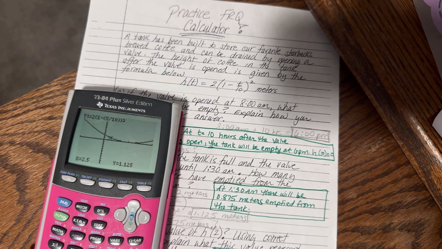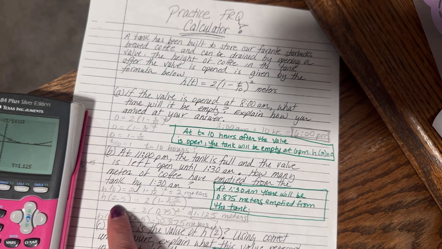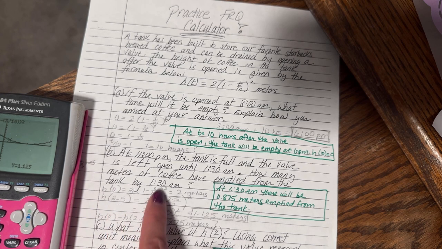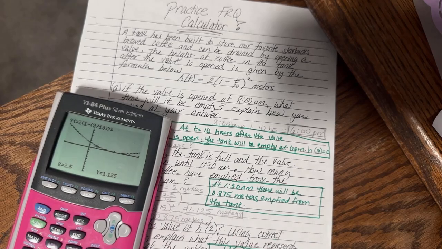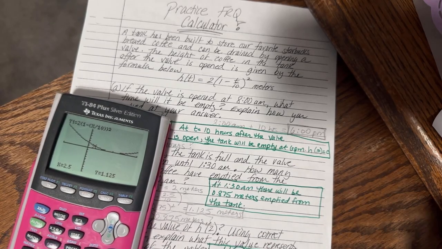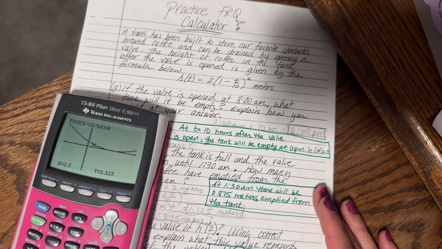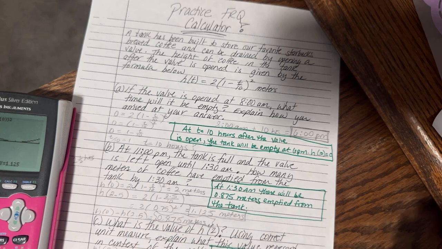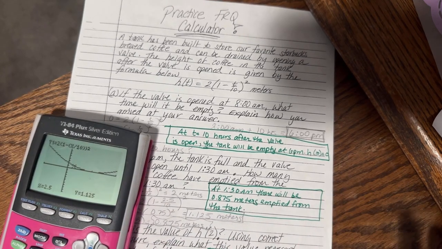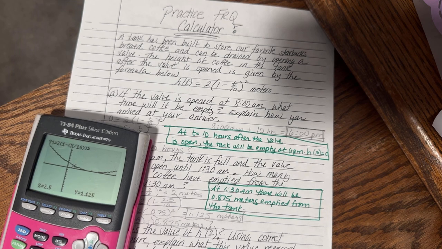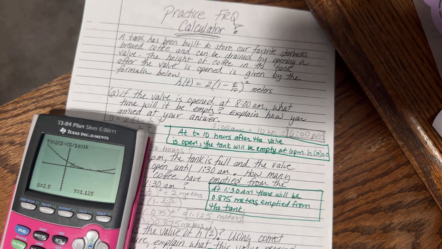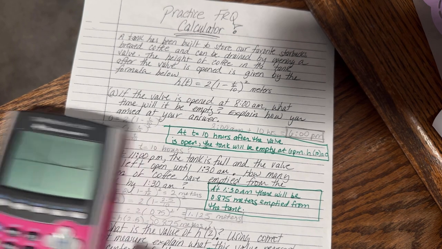I used my graphing calculator to find H of 0 and H of 2.5. You can plug it into the equation and do it by hand, but why do that when you could use your graphing calculator? This is a calculator problem, and it saves you some time. You don't really need to show work like that. Your work would be in your response, because I'm assuming you're getting the answer from your calculator, and on the AP test, that's what they're assuming as well. All right, so there's that one.